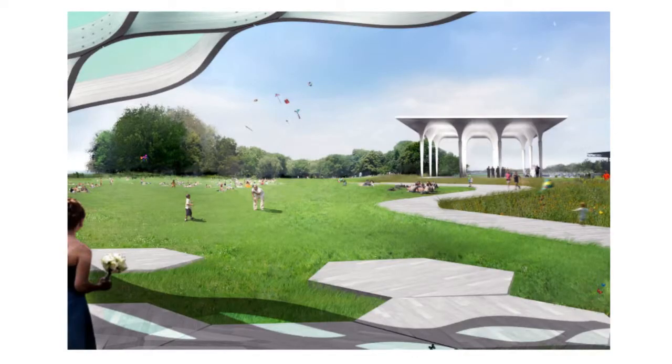This is a rendering of the middle of the island. This is where the Great Lawn is, where you kind of transition from that north urban area to the south. You see the woods drawing you to hike further south. And the pavilion that we're showing was a proposal for what to do with the terminal building.